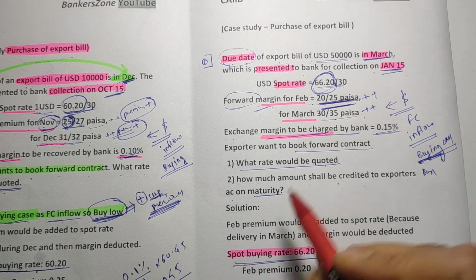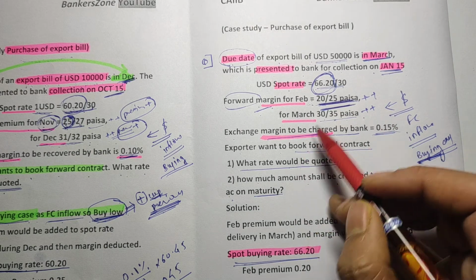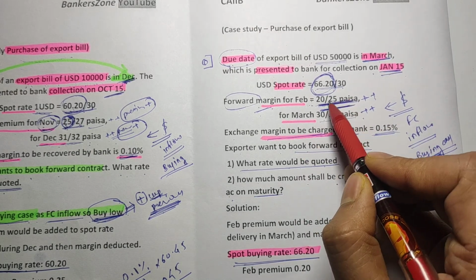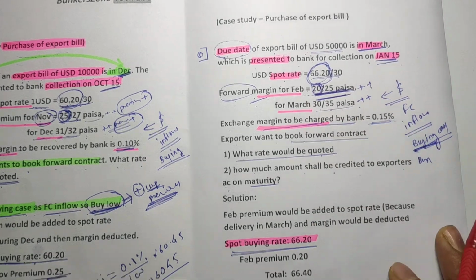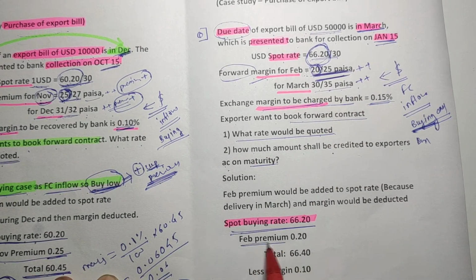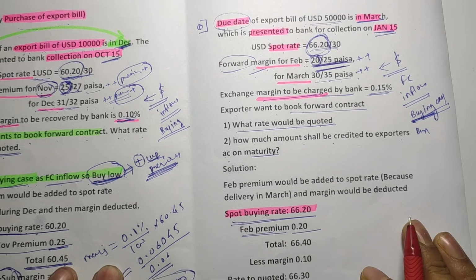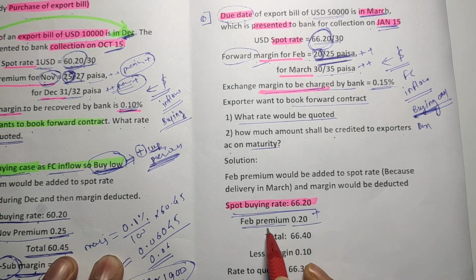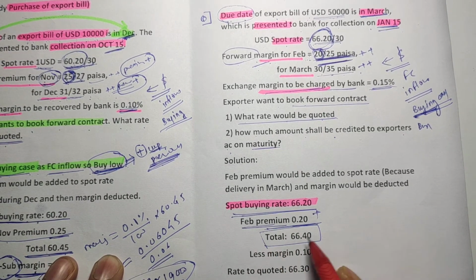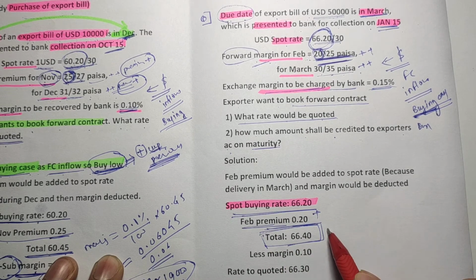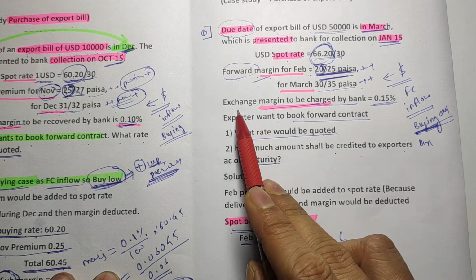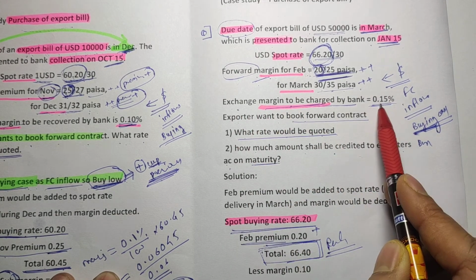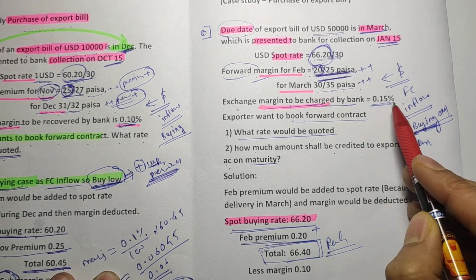I will repeat here, as it is a buying case, we have to add the lowest premium. Among these, the lowest is 20, so we will add the February premium of 20 points. When you add this, you will get a total rate of 66.40. Now next, we have to adjust the margin of 0.15%.